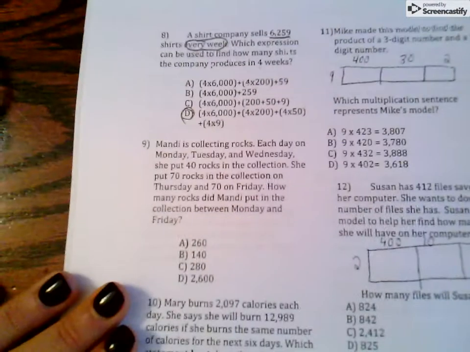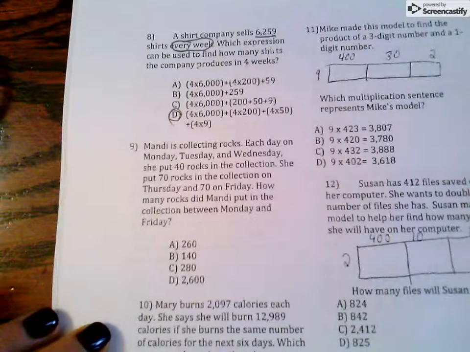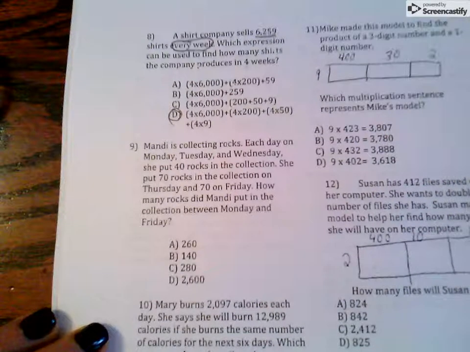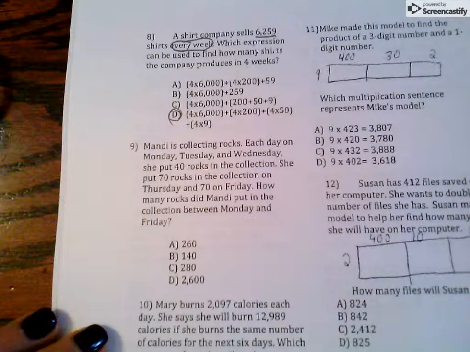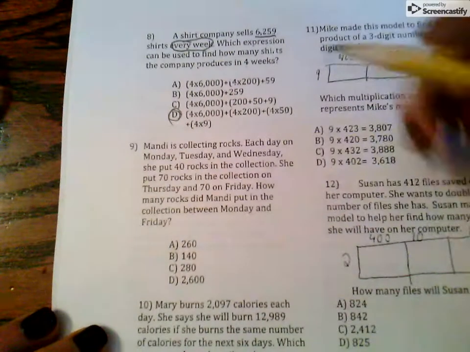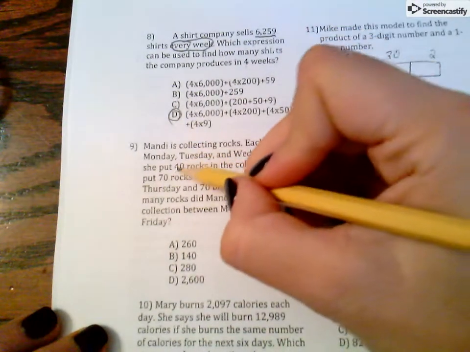Mandy is collecting rocks. Each day on Monday, Tuesday, Wednesday, she put 40 rocks in the collection. She put 70 rocks in the collection on Thursday and 70 on Friday. How many rocks did Mandy put in the collection between Monday and Friday? So we have to figure out how many rocks she puts in Monday, Tuesday, Wednesday, Thursday, Friday, all together. We're going to do some multiplication and some addition. So on Monday, Tuesday, and Wednesday, that would be 3 days. She puts in 40 rocks.